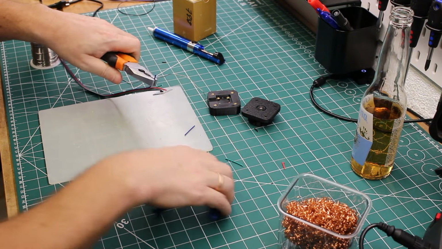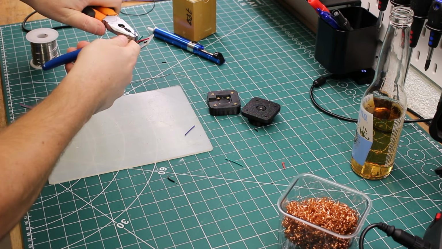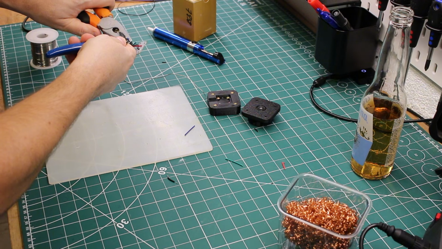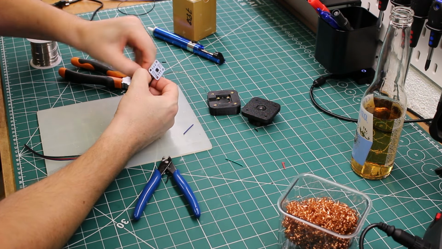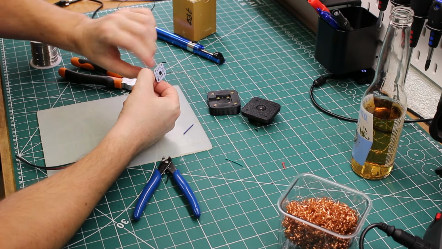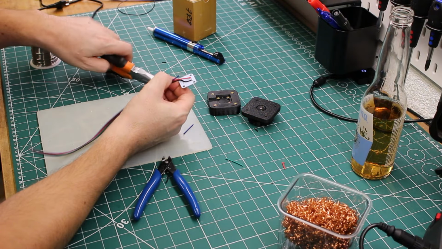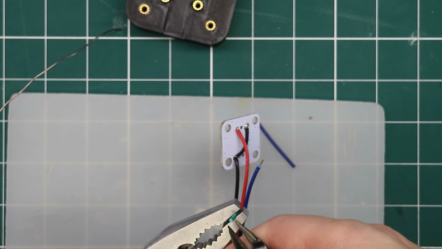Remove some insulation. Someone told me it's called that, and that they're of course completely correct. The Norwegian word for insulation and isolation, it's the same word, so it's very easy for Norwegians to mix these up. But what I'm removing is of course insulation.